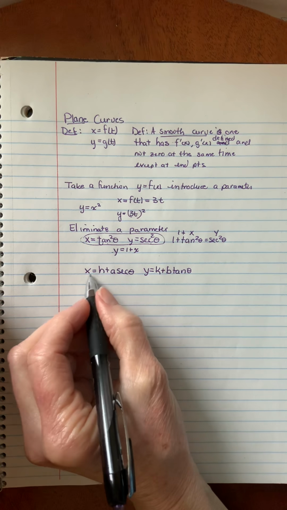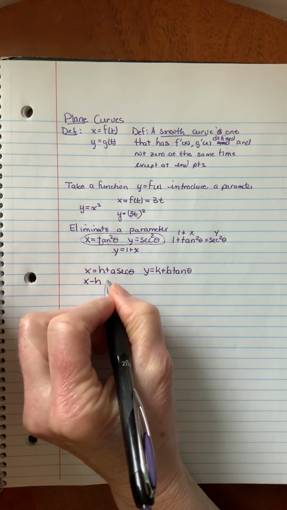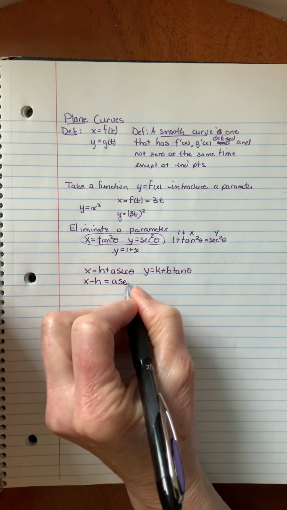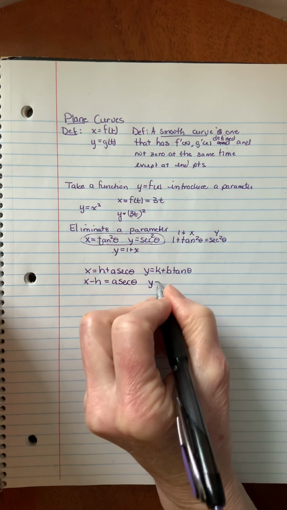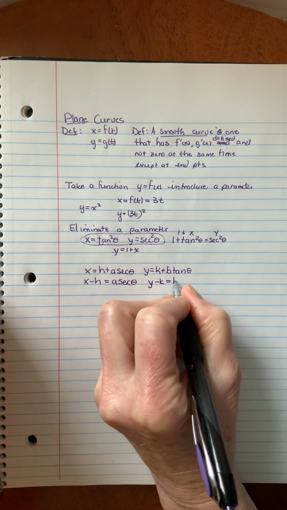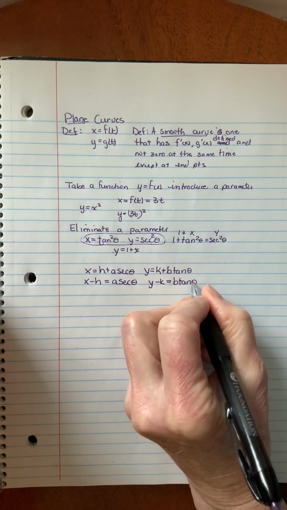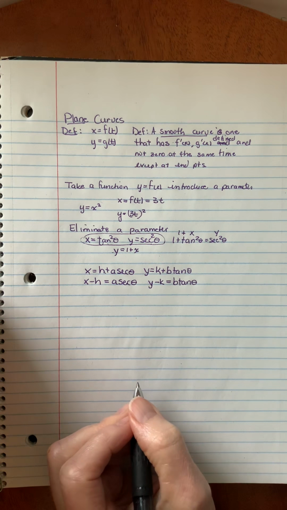If I take x minus h, I get a secant theta. And if I take y minus k, I've got b times tangent theta. They both have secant and tangent like the last one, but they're not related quite the same, I don't think. So let's see what happens.